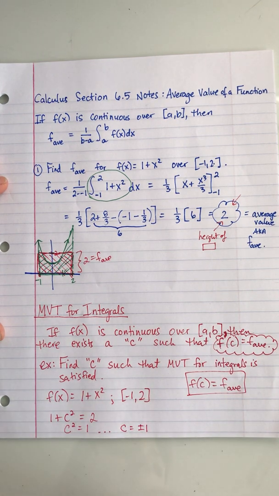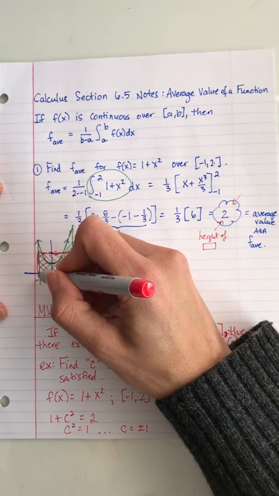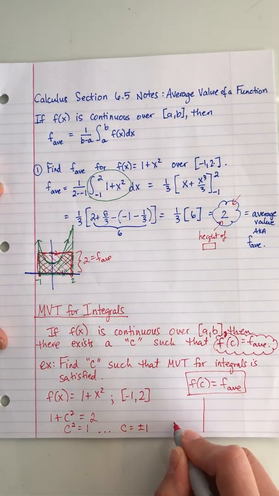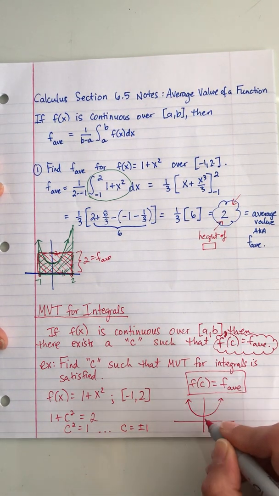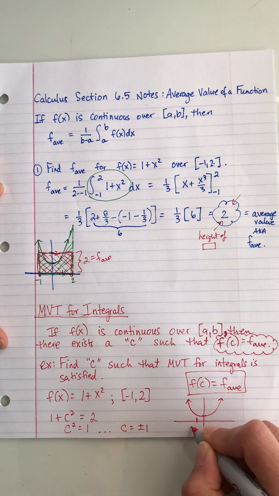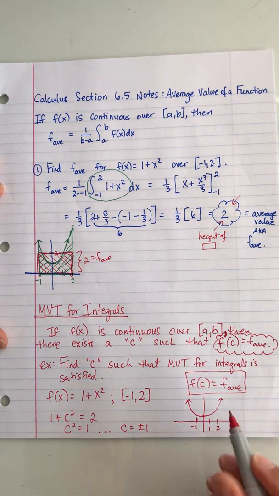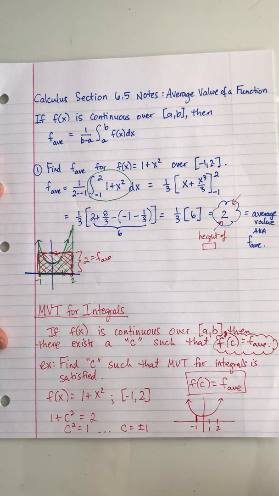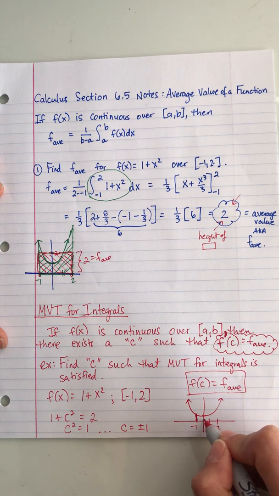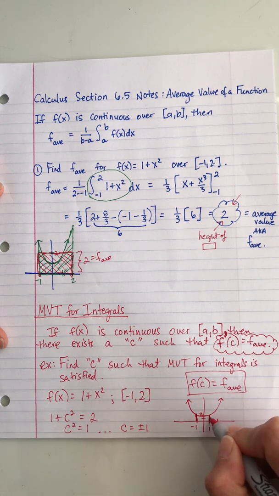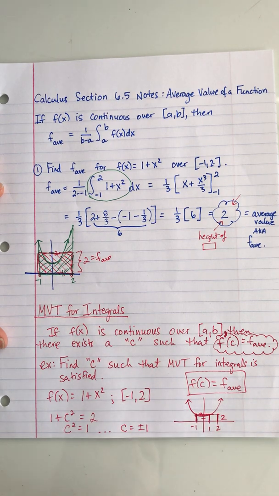So what that means is, let me redraw, sorry. So if this is our parabola, and this is -1, 1, 2, either at -1, or at +1, when you draw that rectangle, you will get a height of 2.